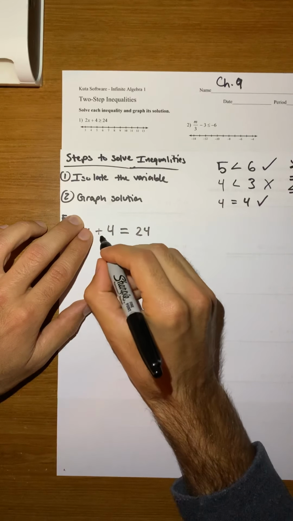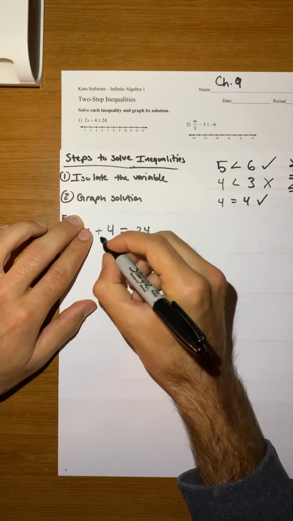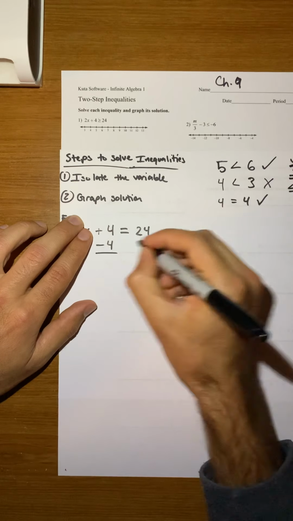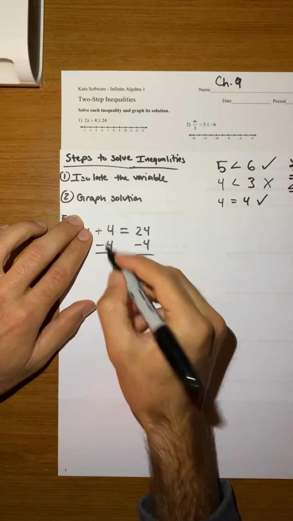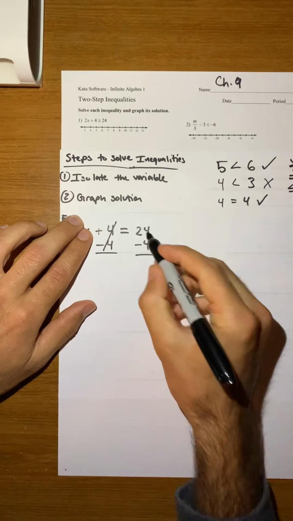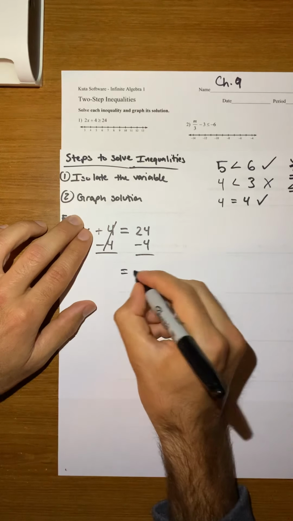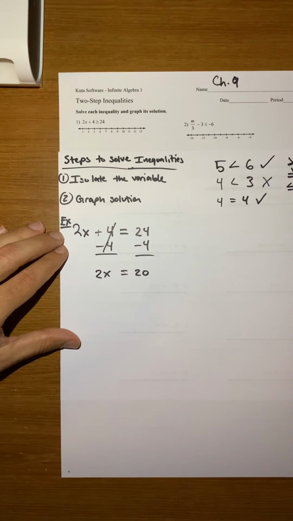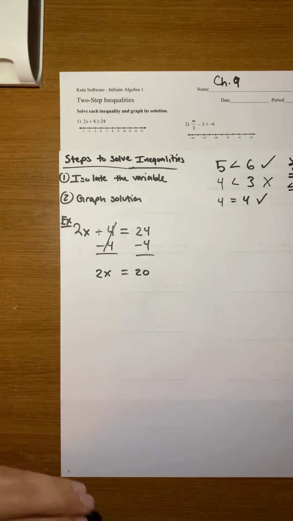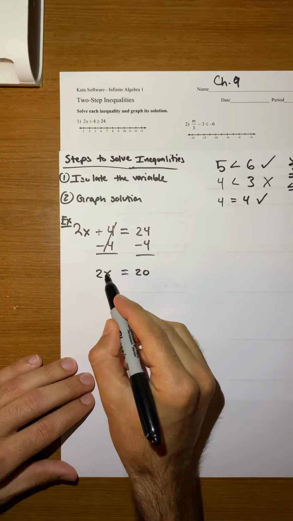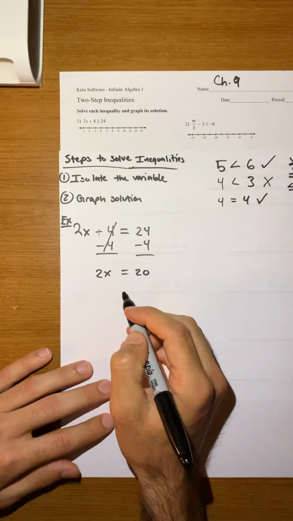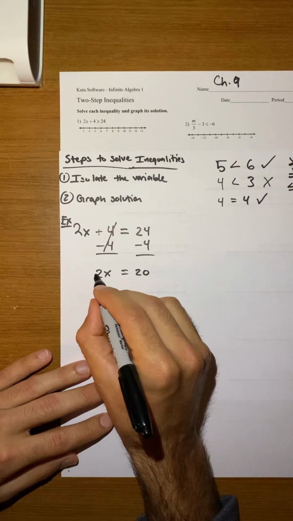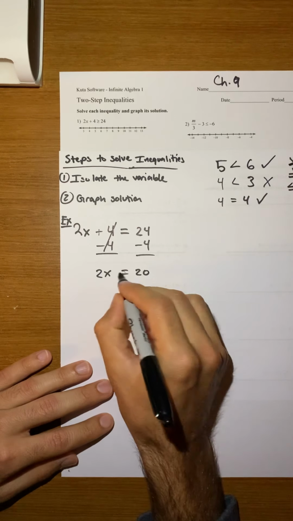To move the 4 over to the other side of the equal sign, we use the opposite operation. This is plus, so we subtract 4 from both sides. 4 minus 4 is 0. 24 minus 4 equals 20. Then the 2x drops down. We have 2x equals 20. At this point, you might be thinking, well, 2 times what number is 20? Well, that's 10. Or if you didn't see that and you need another step, it's 2 times some number equals 20.